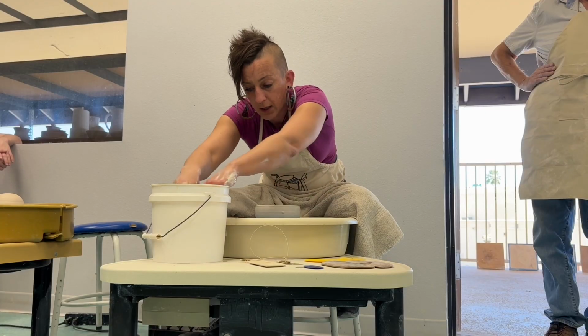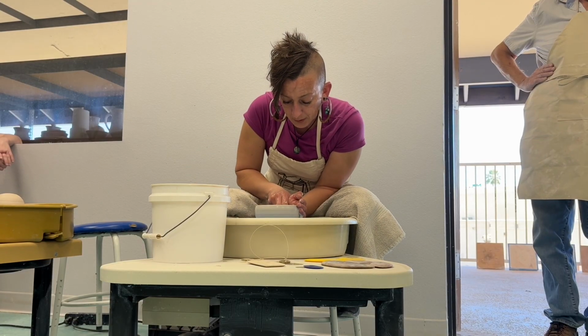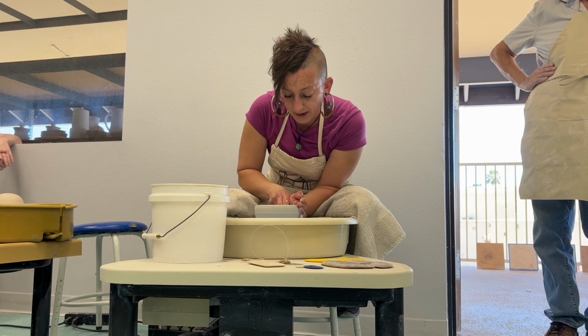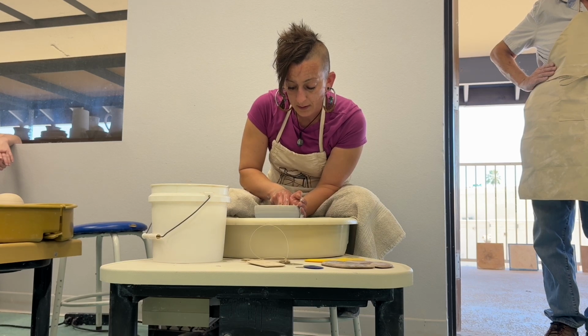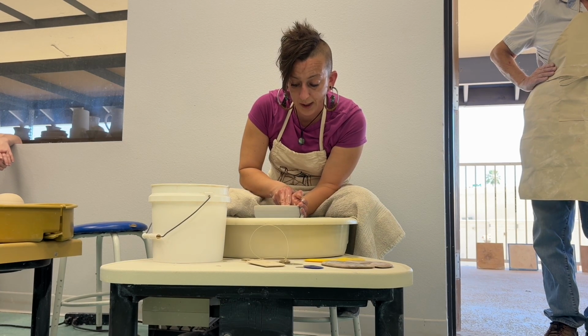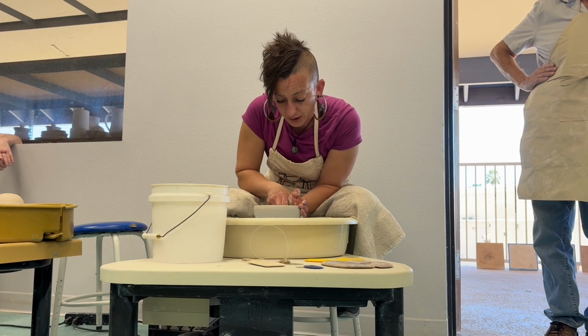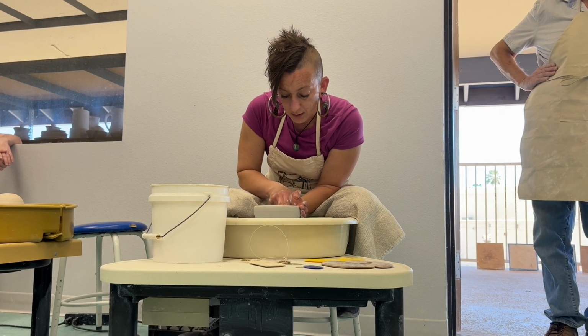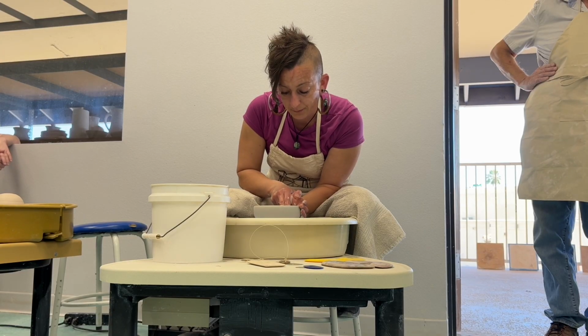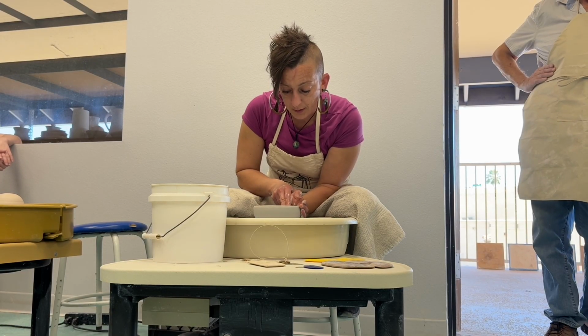And then gently slide your finger from the center. Follow that curve, but without really applying much pressure. So go up to your rim just to smooth out that interior curve. Now here's where bowls get really tricky.